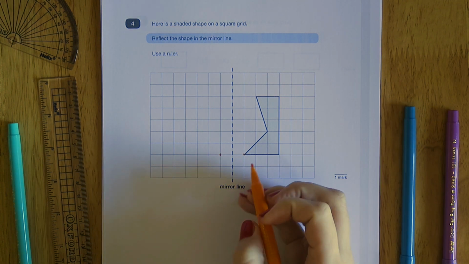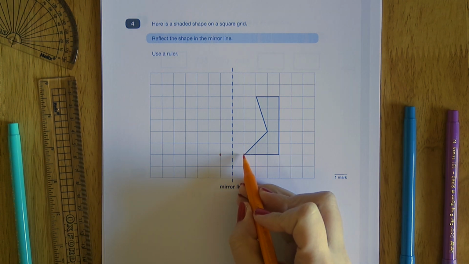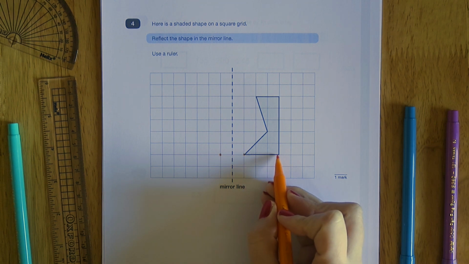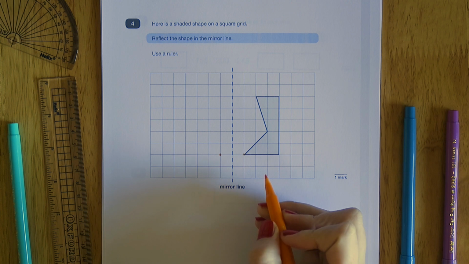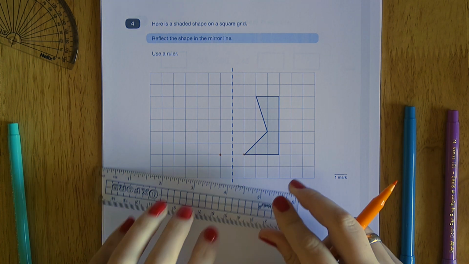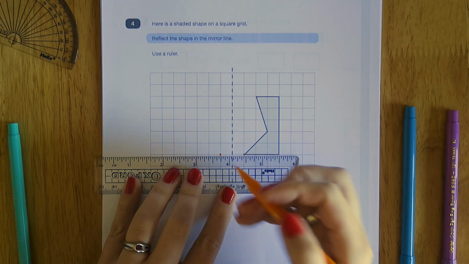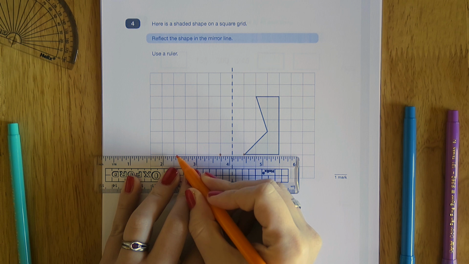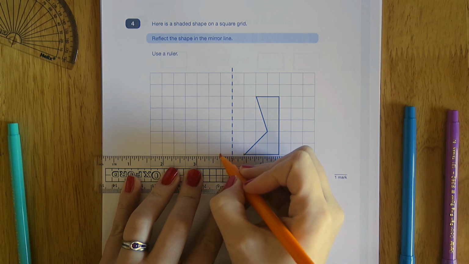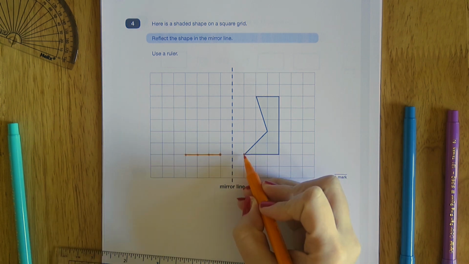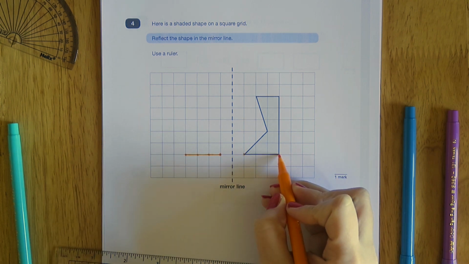If I come back to the original shape, I go across 3 squares horizontally. So on the other side, in my reflection, I'm also going to go 3 squares away from the mirror line. So I'm going to use my ruler, line it up with the lines on the grid, and I'm going to draw 1, 2, 3 squares. So going back to the original shape, I'm now up to this corner.